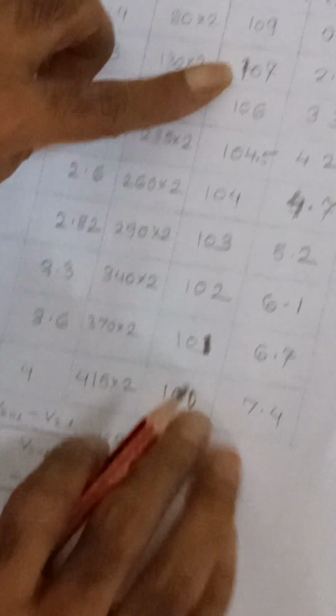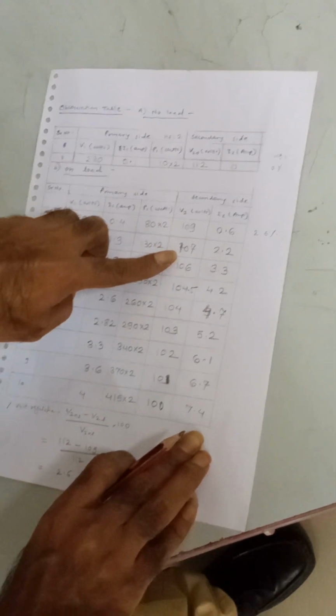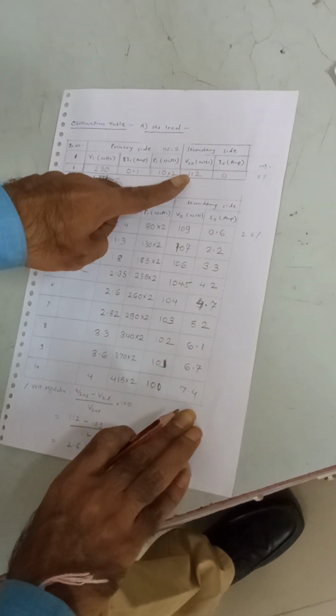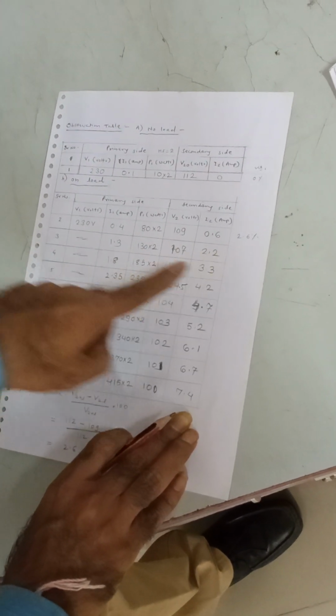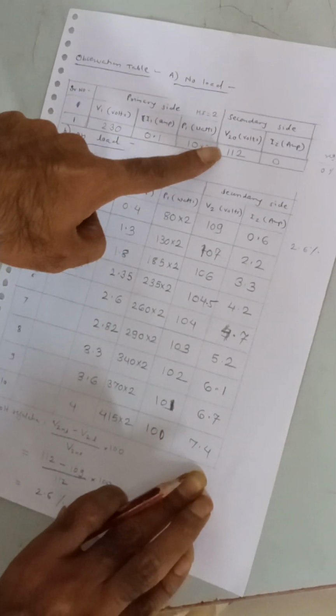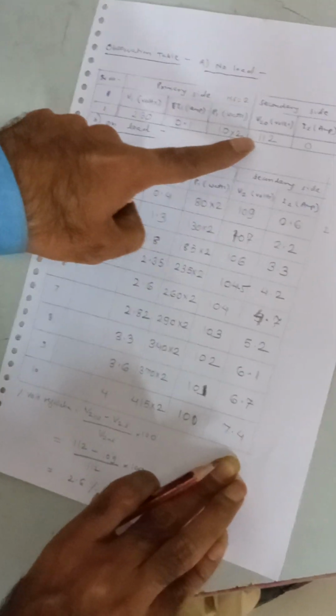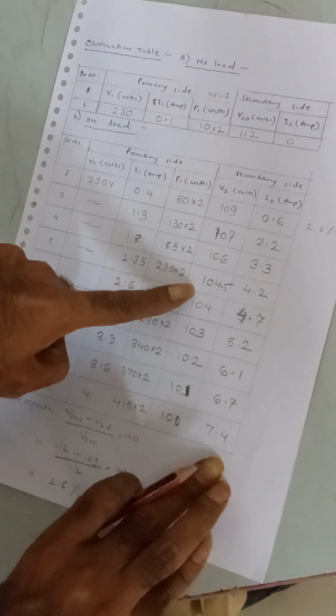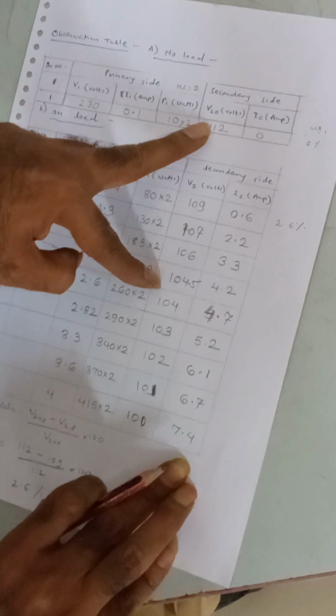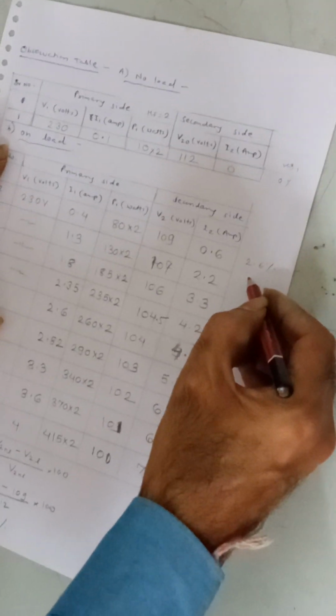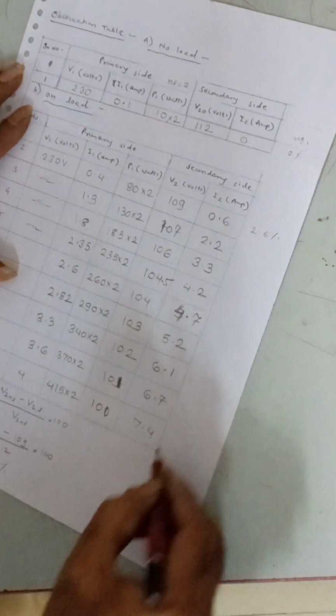Likewise for the third reading, how will you calculate? 112 minus 107 upon 112, that gives you the regulation. For the next, 112 minus 106 upon 112. Next, 112 minus 104.5 upon 112. Likewise, you can calculate voltage regulation, and you will find that voltage regulation is gradually increasing.